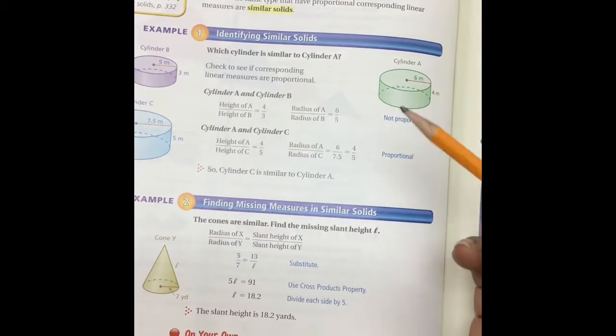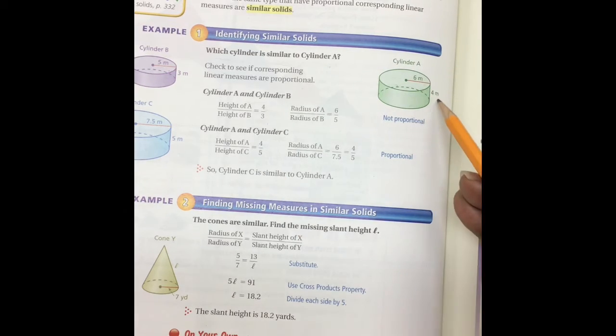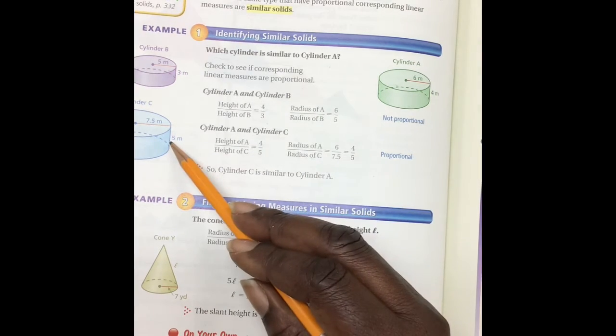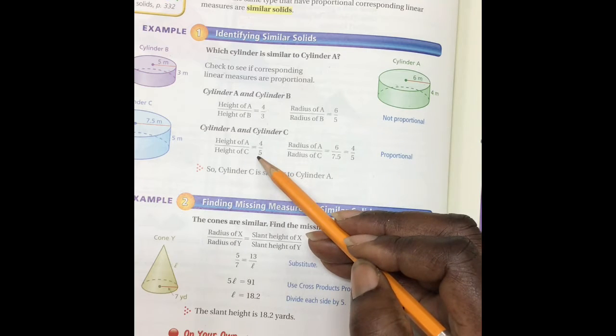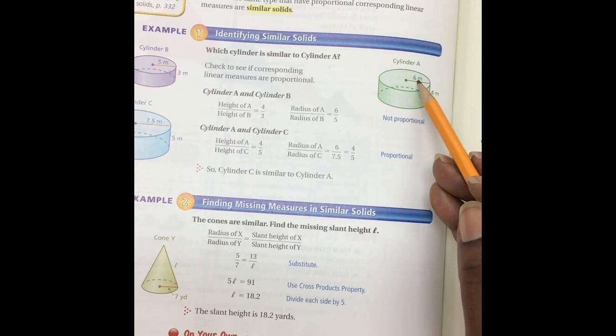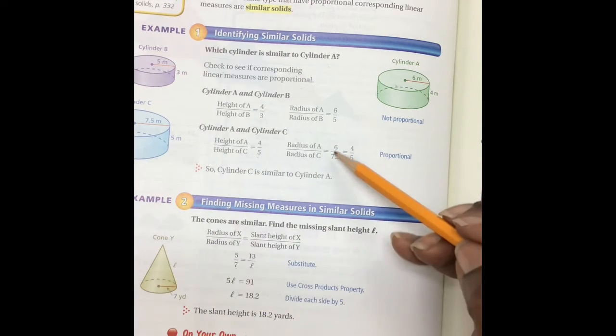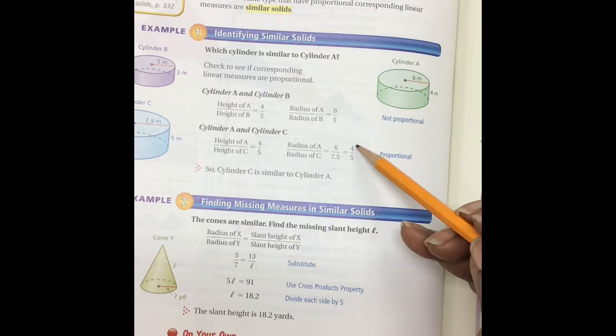So then let's take a look at C to A. The height of A is 4 and for C is 5, so it's 4 to 5. The radius here is 6, and the radius of C is 7.5. 6 to 7.5 is 4 to 5. They're proportionate.